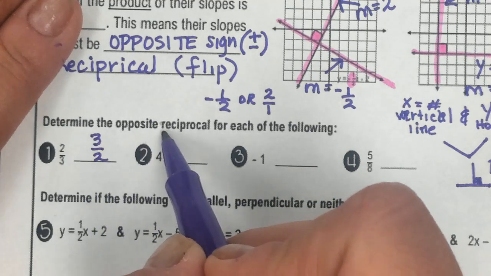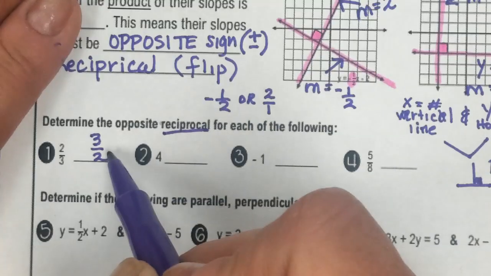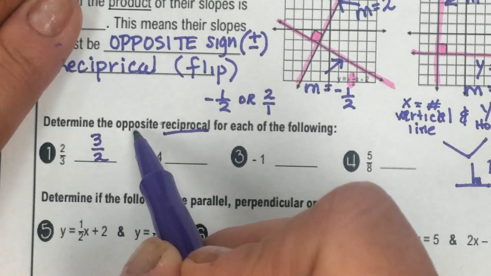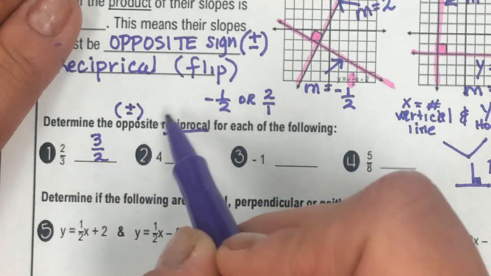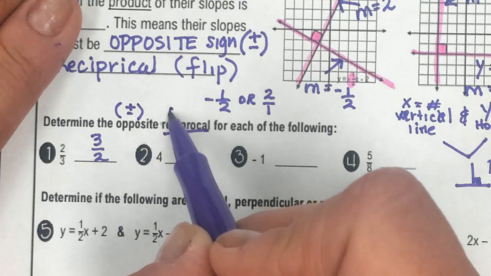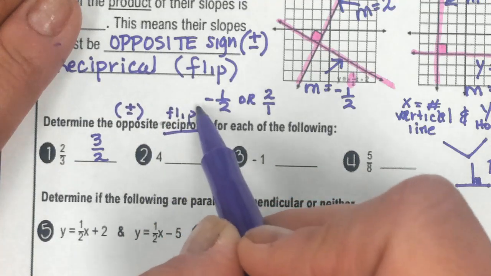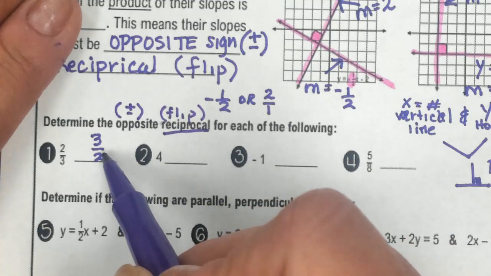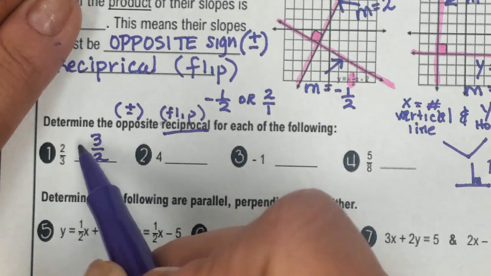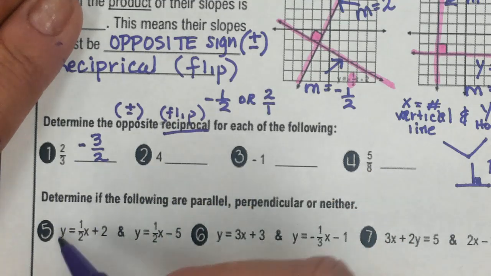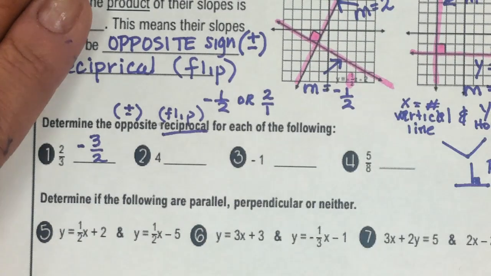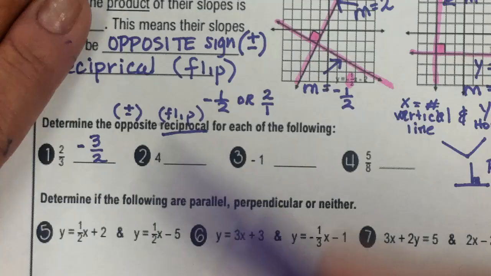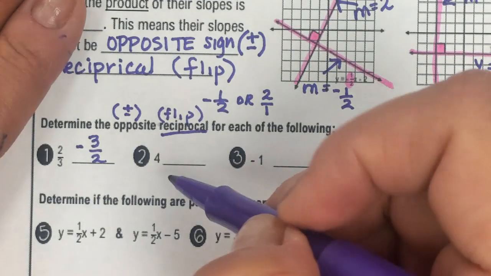So basically I've done the reciprocal of this, right? But now it wants the opposite. So remember, the opposite means one's positive and one's negative, and reciprocal means they're flipped. So basically I've flipped. Now this one's positive, so I'm going to make this one negative. All right. If you want, you can pause the video and see if you get the next one right. But I'm going to keep going.